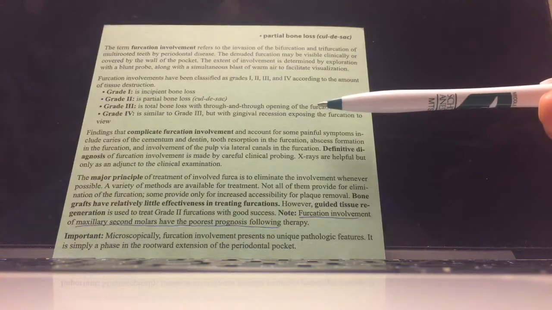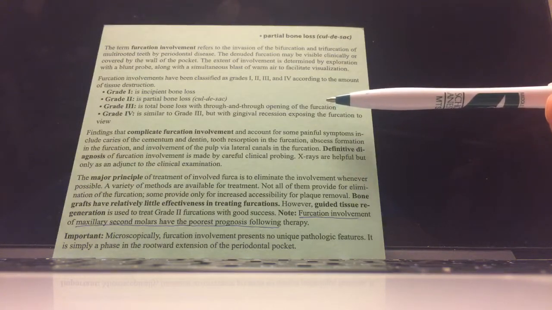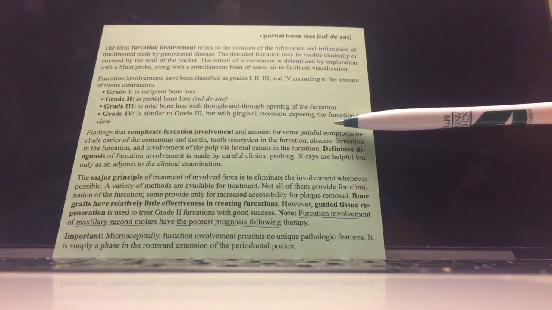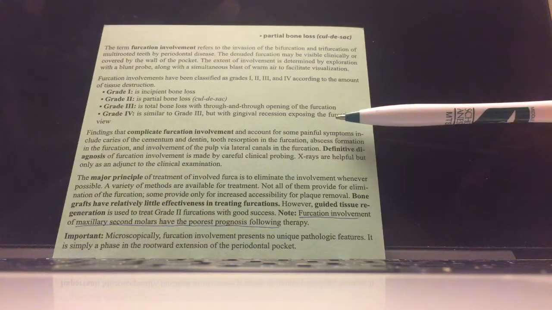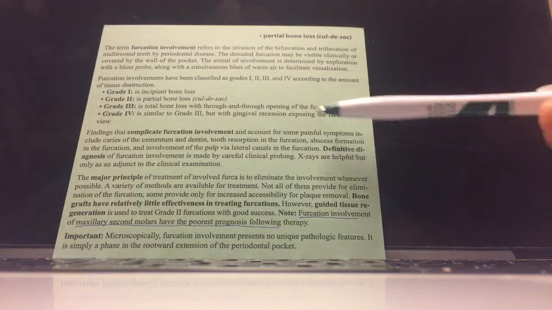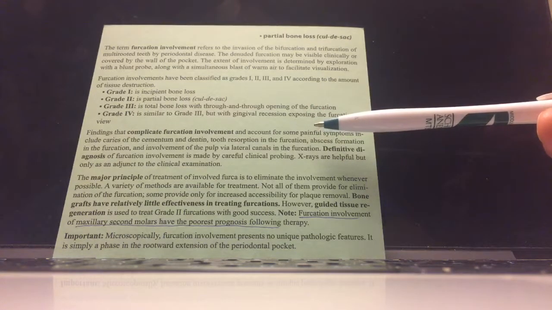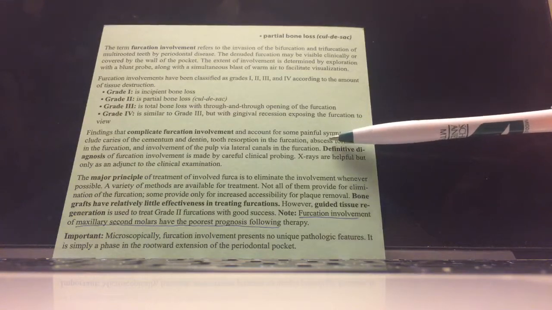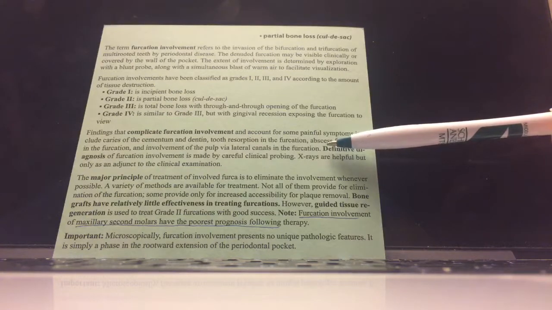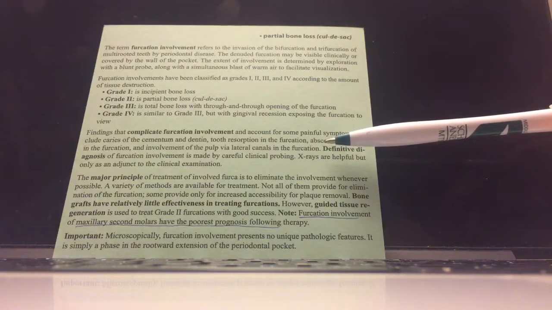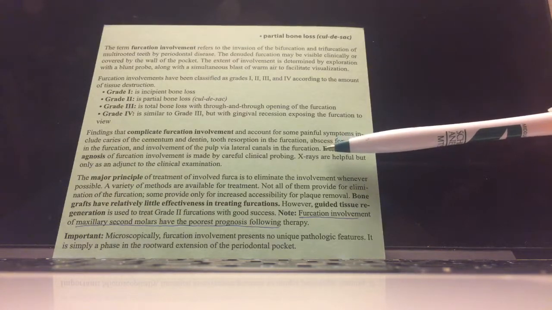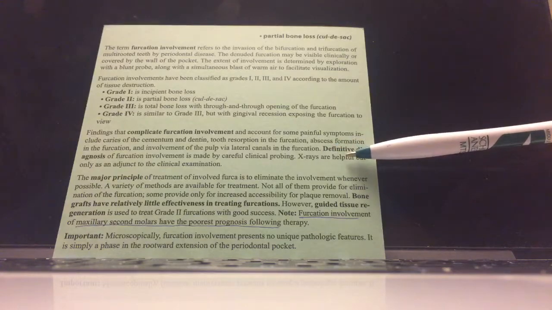Grade 3 is total bone loss with through-and-through opening of the furcation, and Class 4 is similar to Grade 3 but with gingival recession exposing the furcation to view. Findings that complicate furcation involvement and account for some painful symptoms include caries of the cementum and dentin, tooth resorption in the furcation, abscess formation in the furcation, and involvement of the pulp vital lateral canals in the furcation.